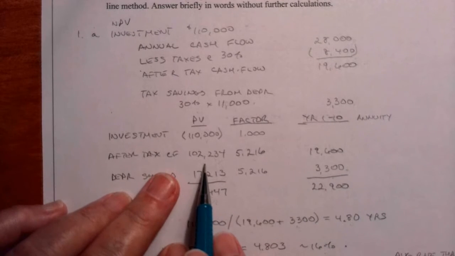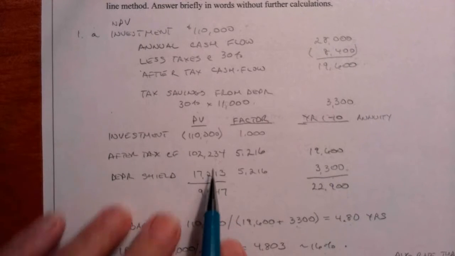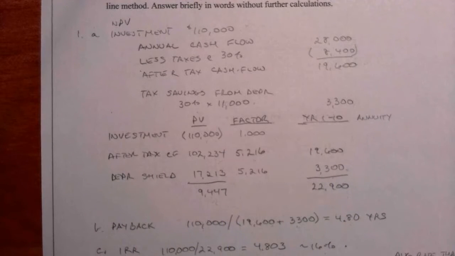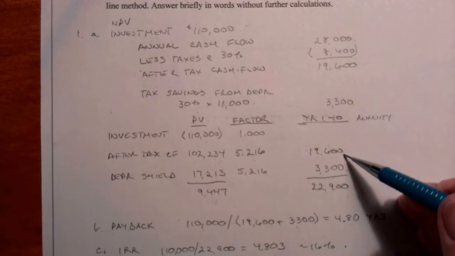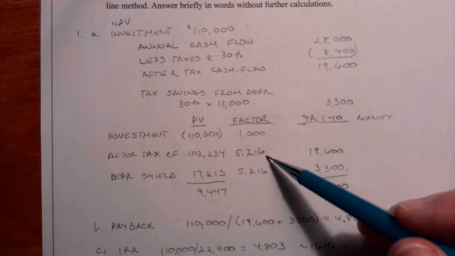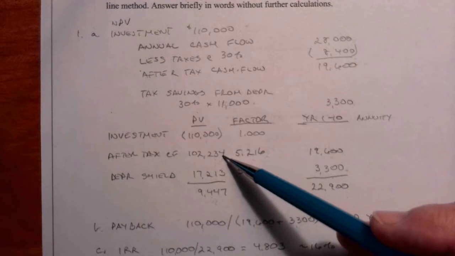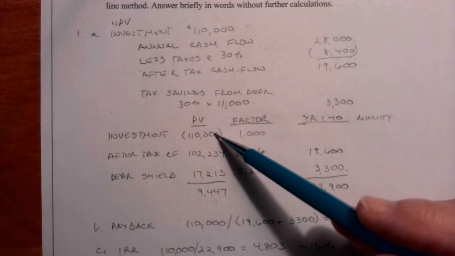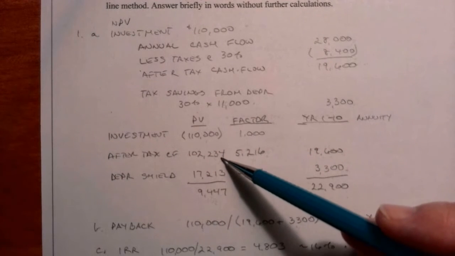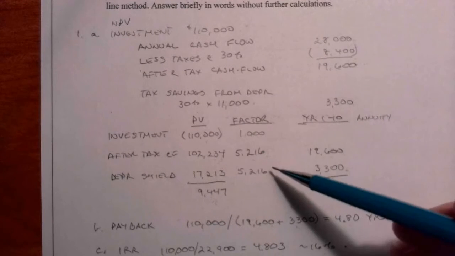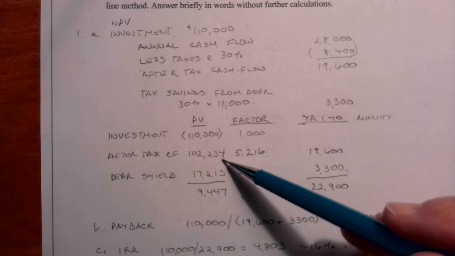For the after-tax cash flow, the annual amount of 19,600 times the annuity factor of 5.216 is 102,234. So I've got the present value of $110,000 going out, and the present value of 19,600 per year for 10 years is 102,234.